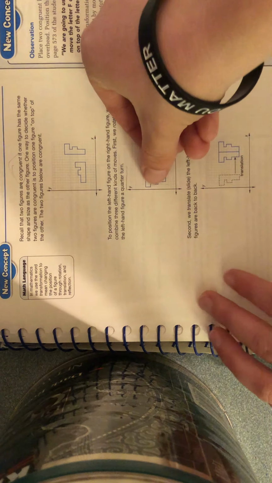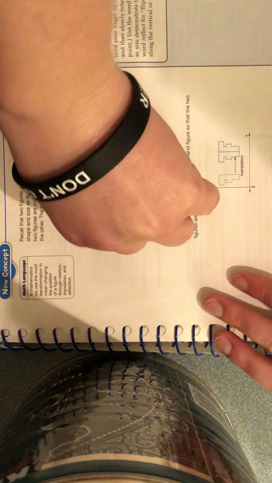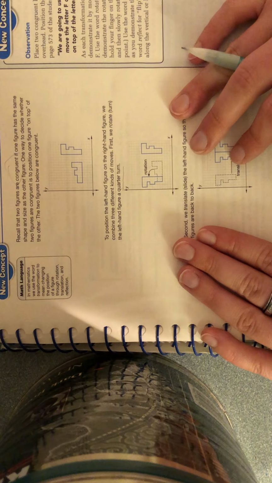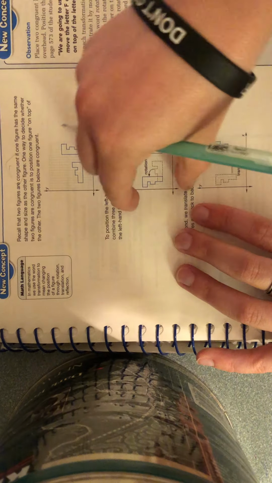So if we turned it 1, 2, 3, all the way 4, it would be a whole turn, right? 360, you could say. I'm not going to go into the degrees yet because we don't need to know that yet. But we do need to know that we've turned it a quarter turn.